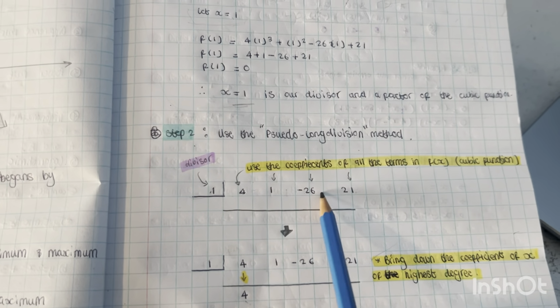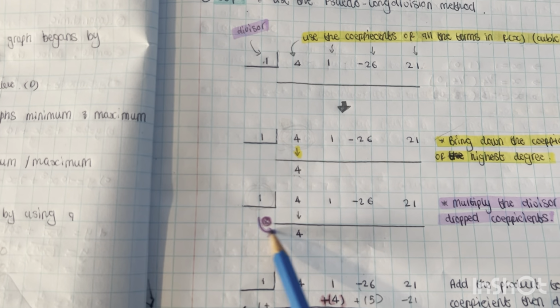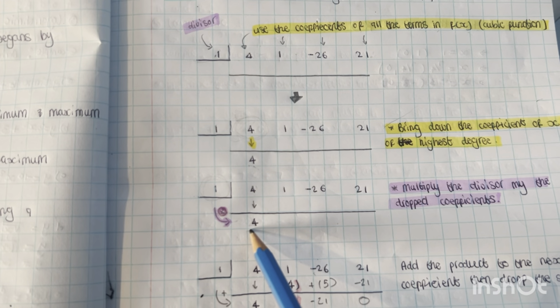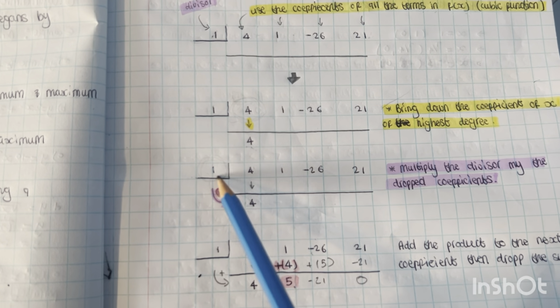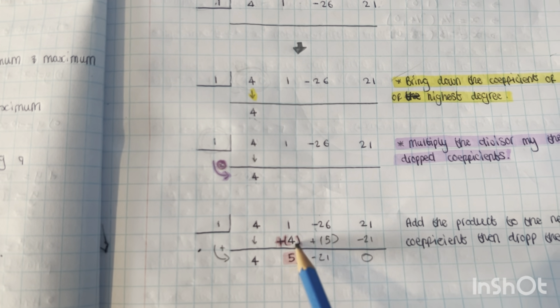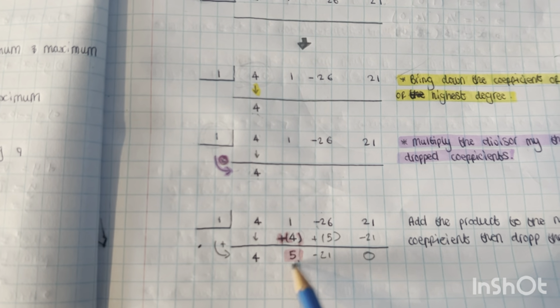The next thing you're going to do, you're going to bring the 4 down, similar to long division. Bring the coefficient which has an x with the highest degree down. And then you're going to multiply your divisor by that coefficient. So we bring the 4 down, then we say 1 times 4. 1 times 4 is positive 4. So you see here, I say positive 4. The product of these two, you're supposed to add to the next coefficient. So 1 plus positive 4 is 5.